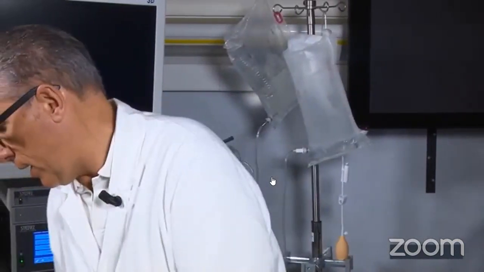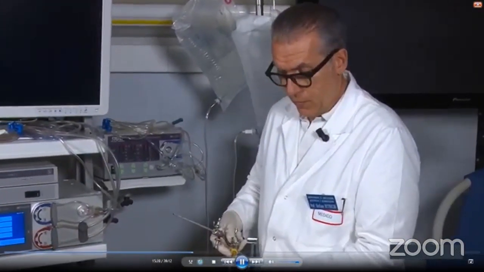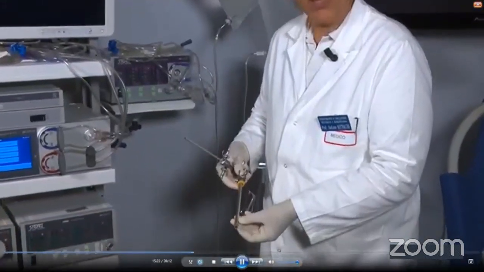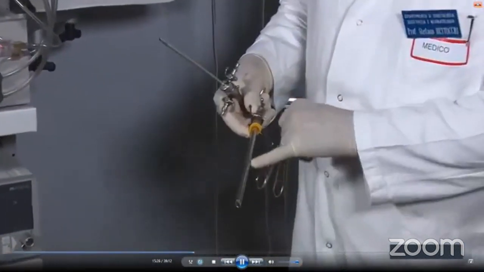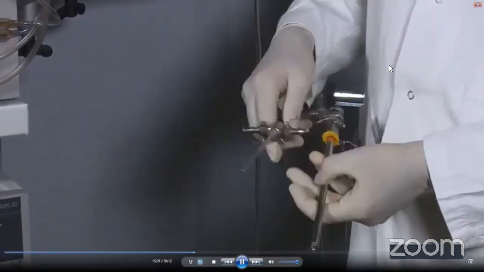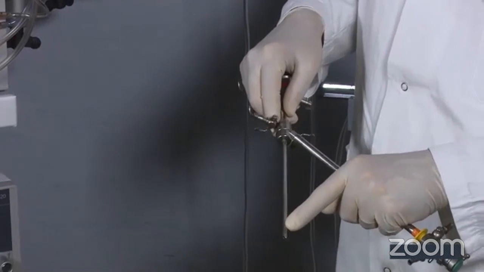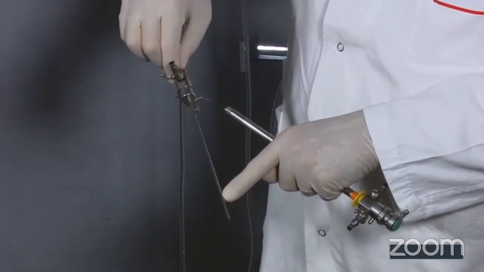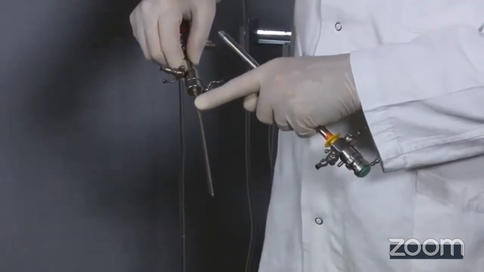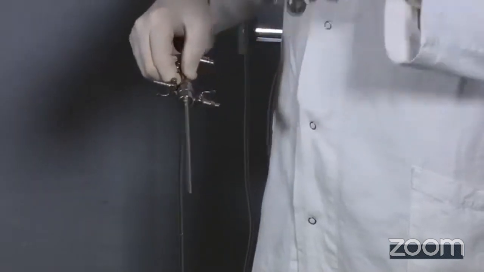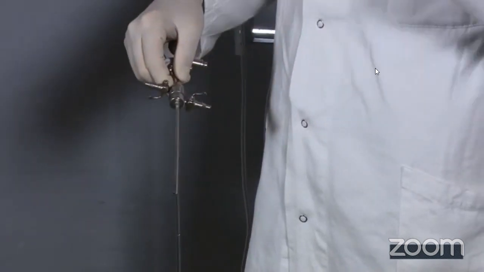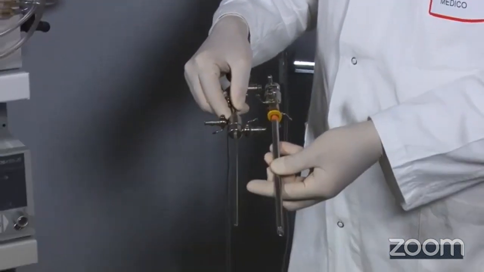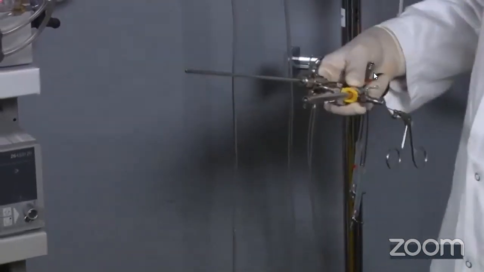And this is the same concept when we move to our instrumentation. Here we have a lot of holes, you can see, a lot of holes all around the sheath of the scope, and a very large channel inside. While in the office hysteroscope, we have only 5 holes on one side and 5 holes on the other side. And the channel inside is a very, very narrow channel, 20 times smaller than the resectoscope.